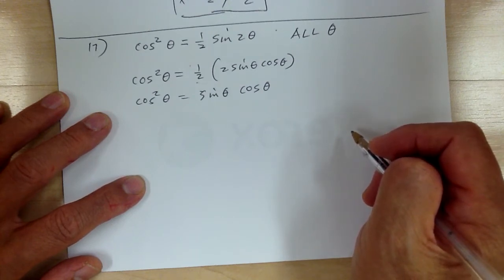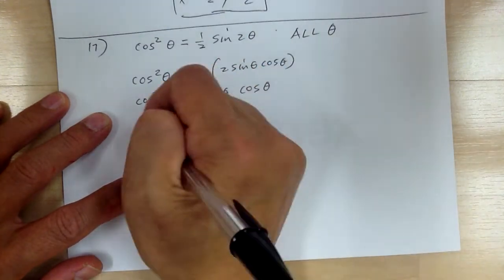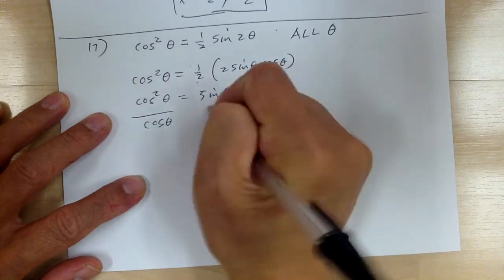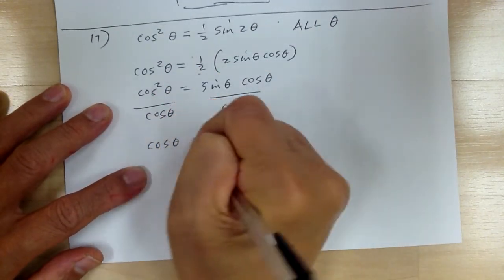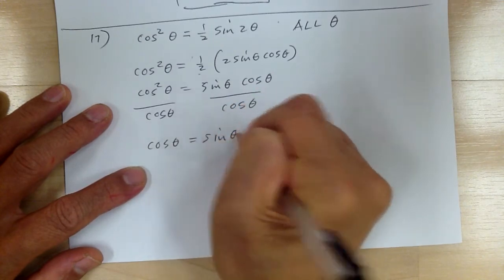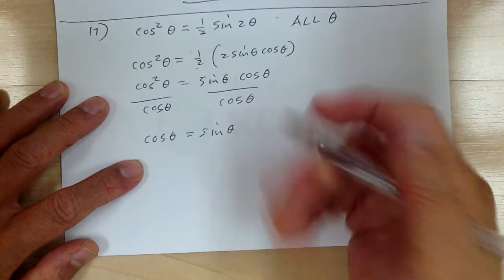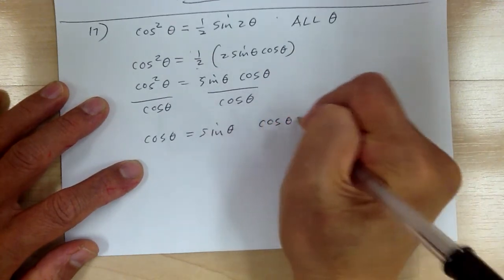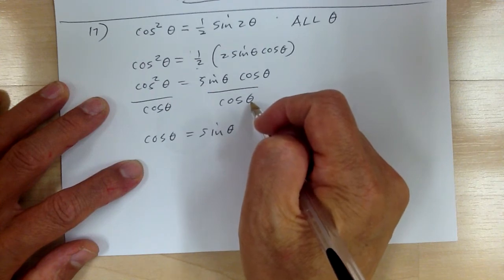Okay, your next step is you go and divide by cosine. So if you divide by cosine theta, you're going to get cosine theta equal to sine theta. And again, when you divide by a variable, you're chopping off answers. So you have to get the answer back by setting it equal to 0, because when you divide, what you're saying is that it's not equal to 0, which is not true.